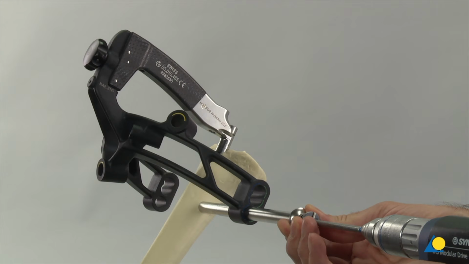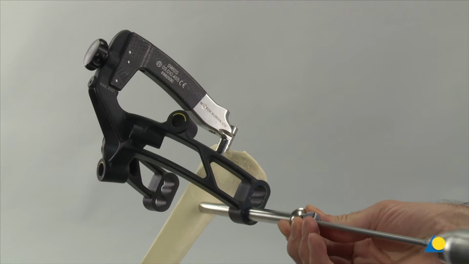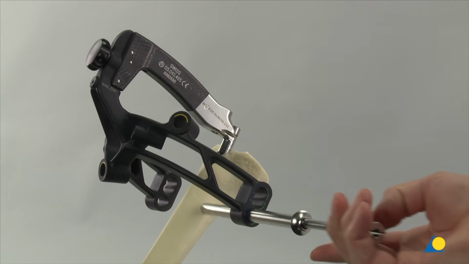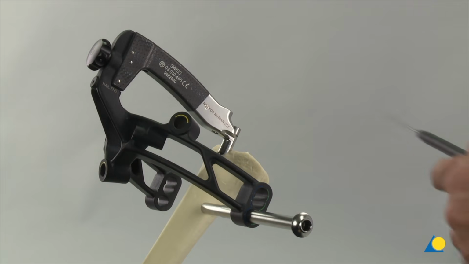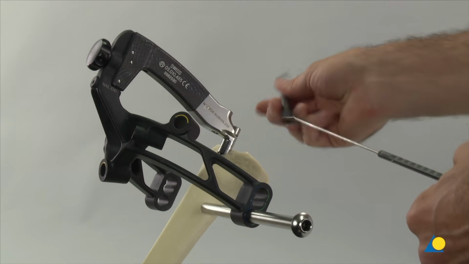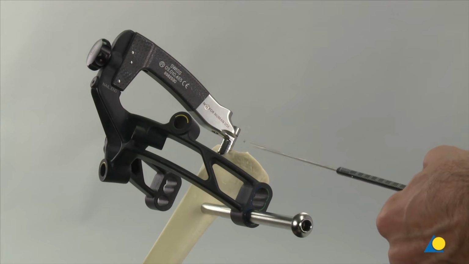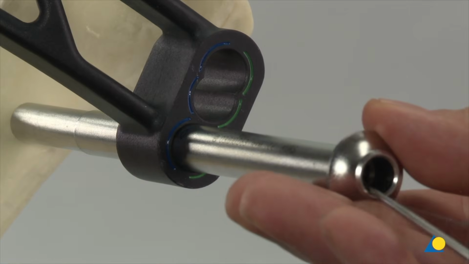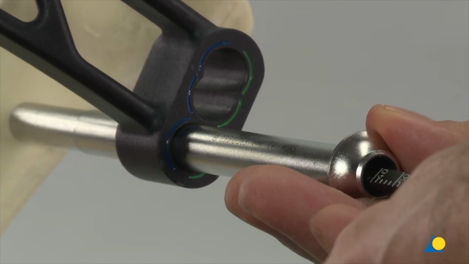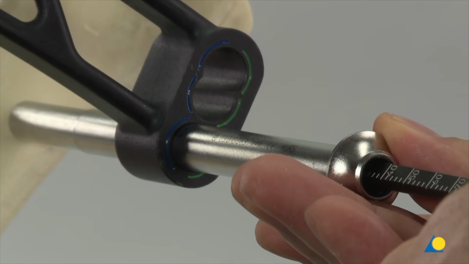The position of the drill bit is confirmed with image intensification. The drill bit is withdrawn and the drill sleeve is removed. The depth gauge is disassembled into 2 parts, the outer sleeve and the measuring device with hook. While ensuring that the protection sleeve is pressed firmly to the bone, the measuring device is slid through it, making sure that the hook grasps the far cortex.